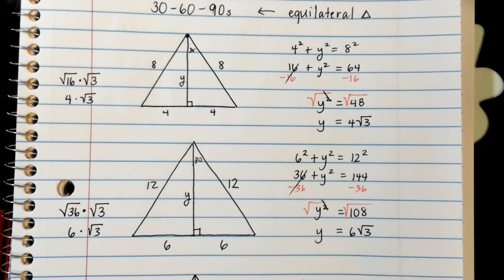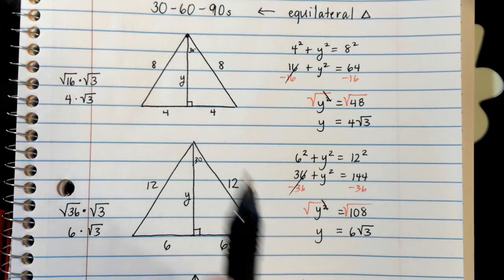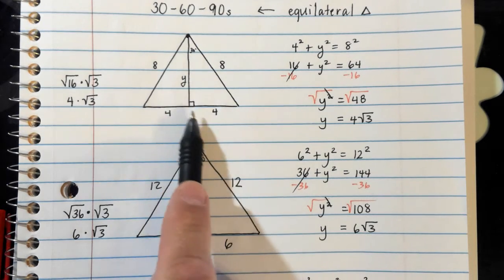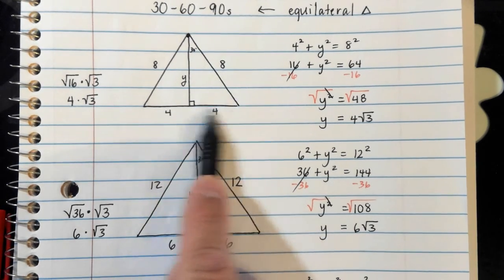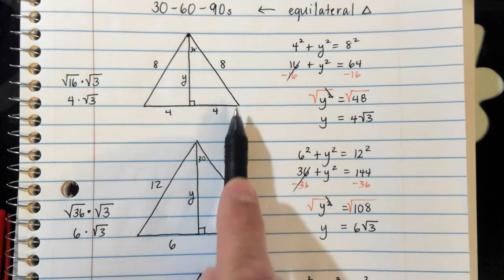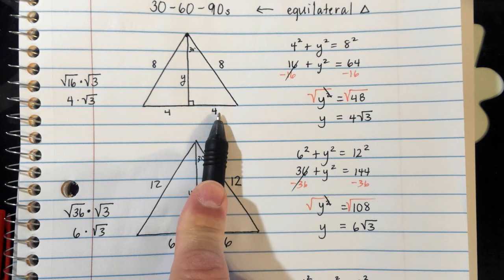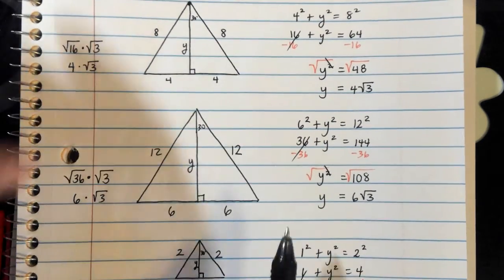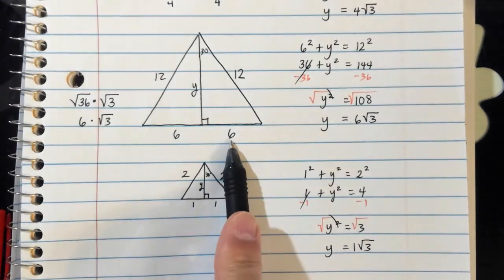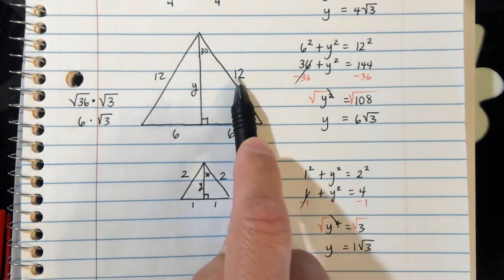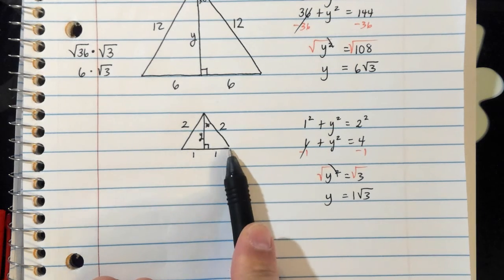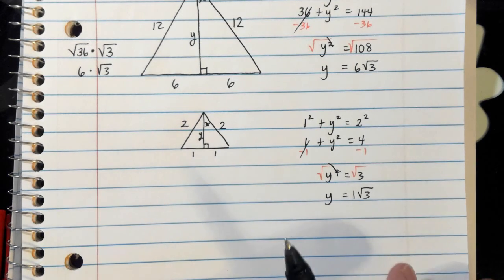Yeah? So let's talk about the pattern. Small side is 4. I'm going to call this the medium. Small, medium, large. Small is 4. Large is twice as big. That's true every time. Small, the large side is twice as big. True every single time with the 30, 60, 90.